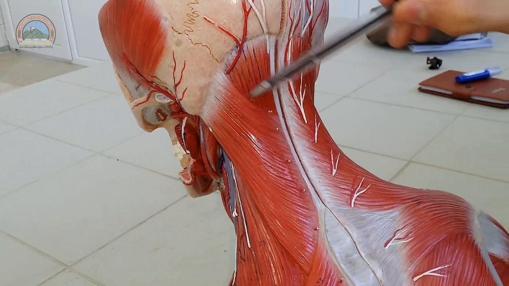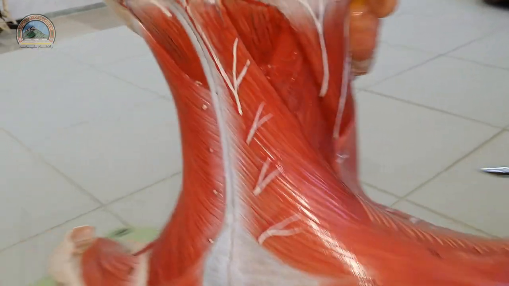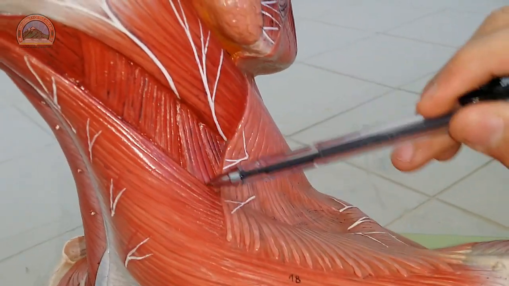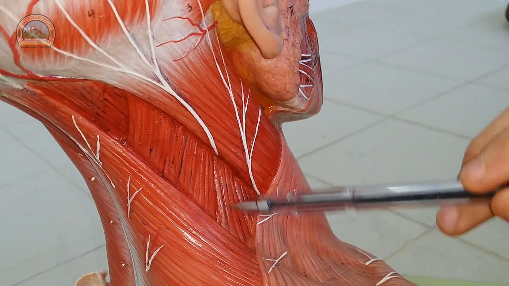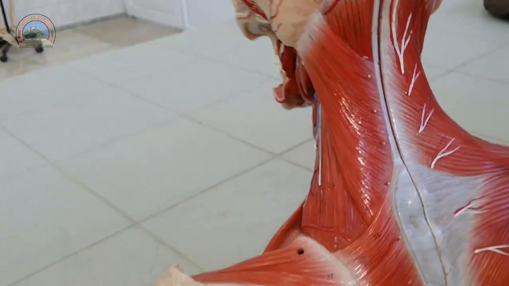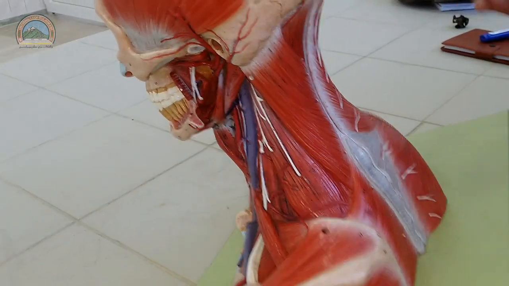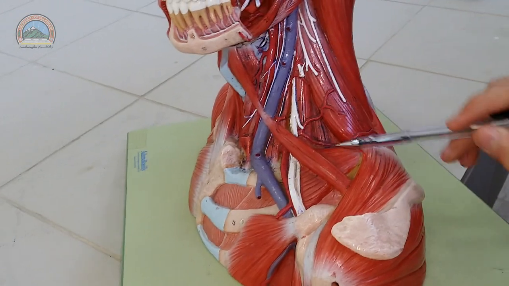This is splenius capitis. And here we have levator scapulae. All of it is levator scapulae. No scalene muscles are shown on the back. Again, this is levator scapulae on this side.